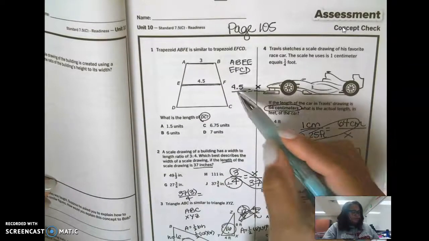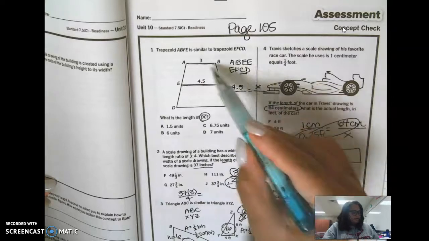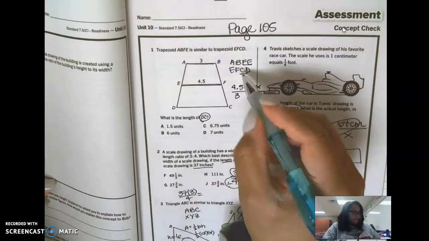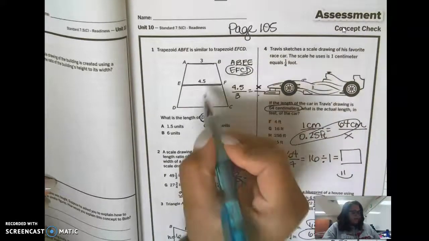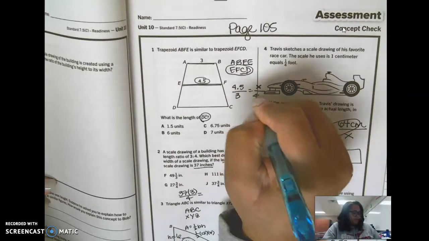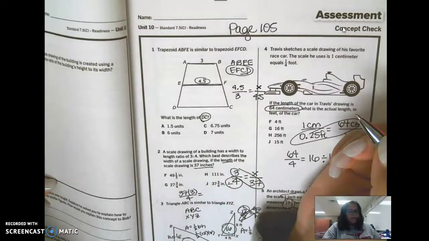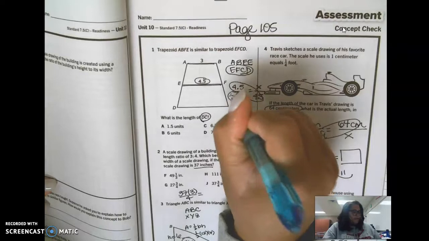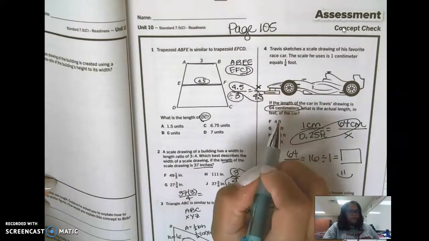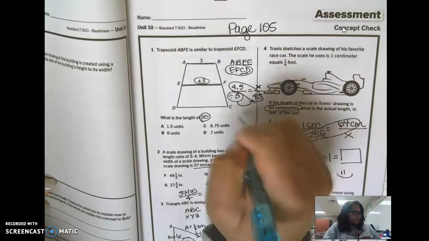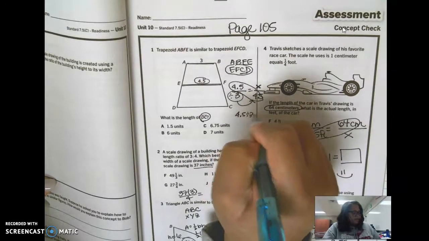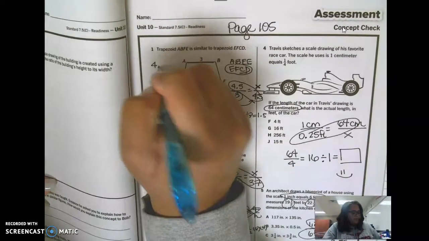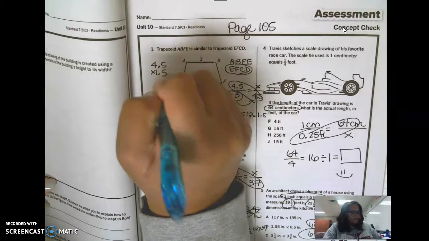Okay, so this is the bottom of this one, so I'm also going to put the top up here, which is 3, and then I'm going to put the top of this one, the top of this trapezoid right here, which is 4.5. Okay, now I'm going to cross multiply and divide. Or I could figure out what I do from 3 to get to 4.5, and it's technically times 1.5, because 4.5 divided by 3 equals 1.5, and then I multiply that by 4.5. So 4.5 times 1.5 will give us my answer.